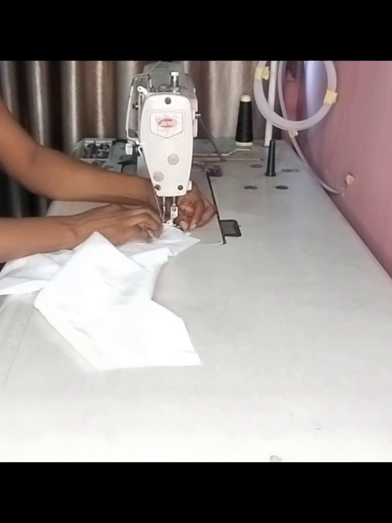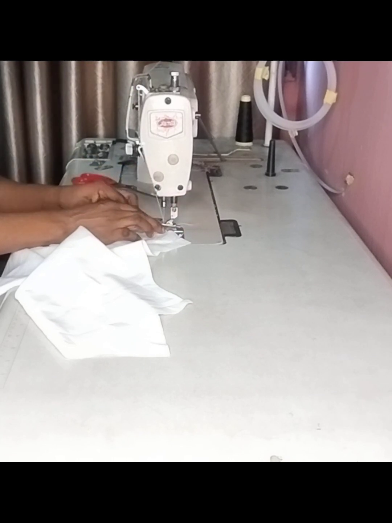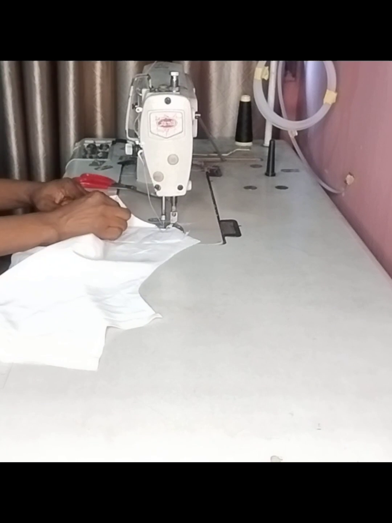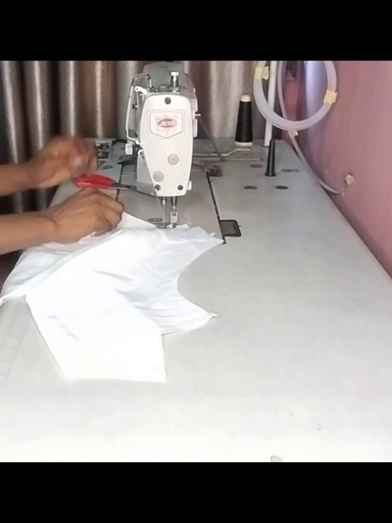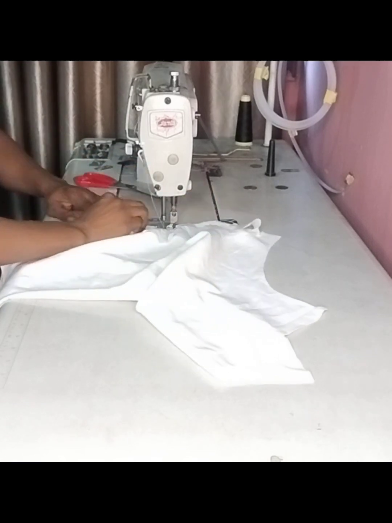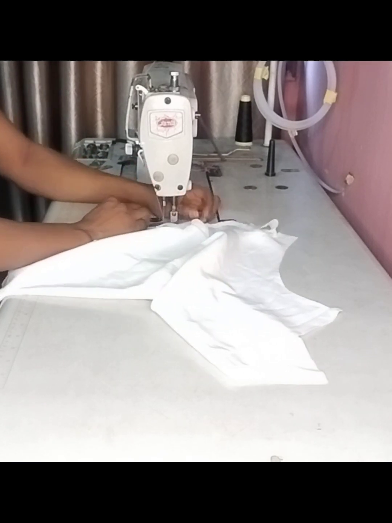So I'll go ahead and stitch. I'm working on the back neck first. After stitching, I will top stitch on the lining.